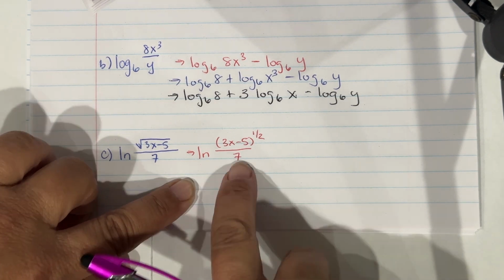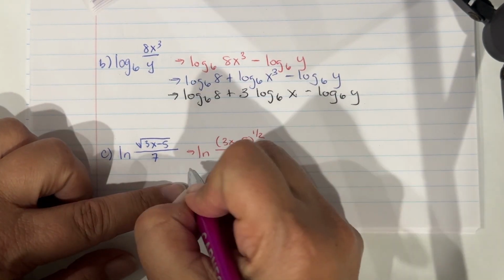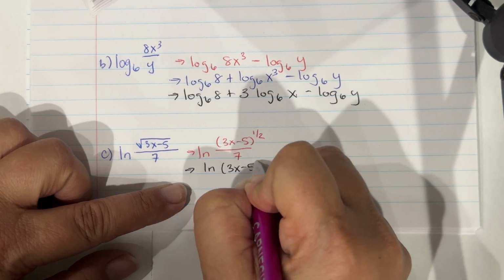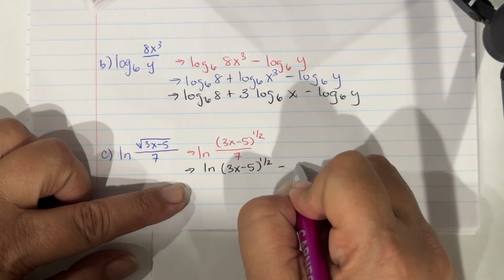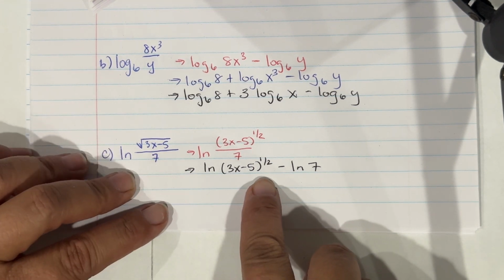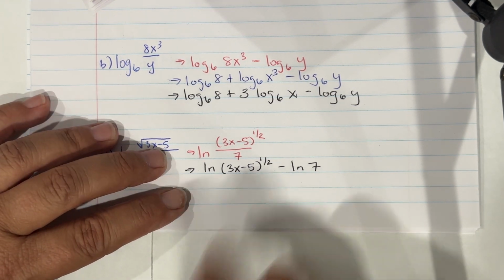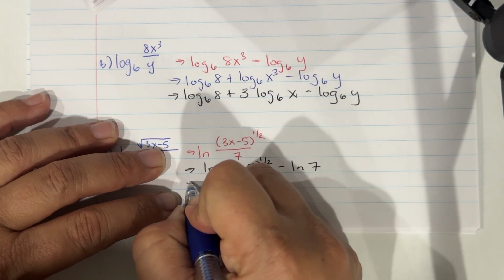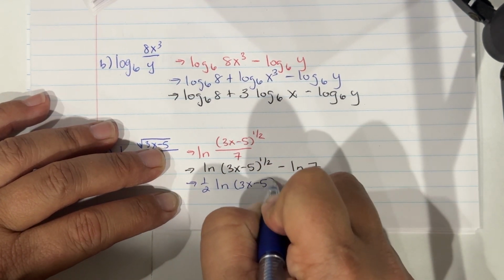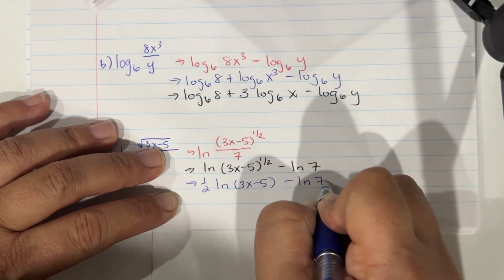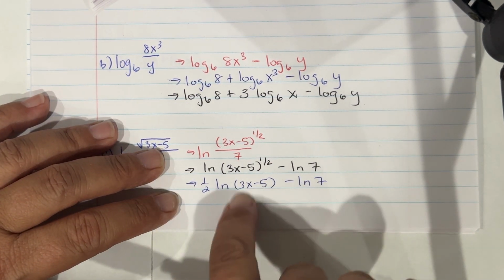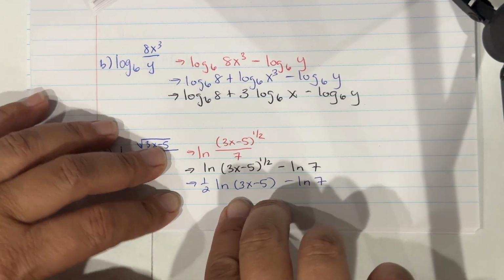Now we see the quotient rule, so we're going to write ln of 3x minus 5 to the 1/2, minus ln of 7. And then apply the power rule for that exponent. So we're going to have 1/2 times the ln of 3x minus 5, minus the ln of 7. Now on this piece we don't continue further because 3x minus 5 is contained in the parentheses.